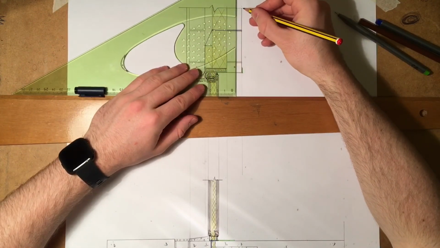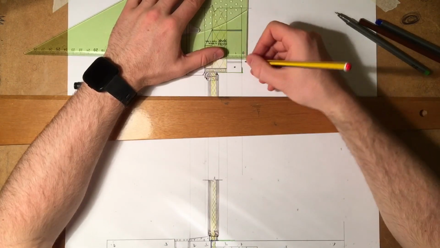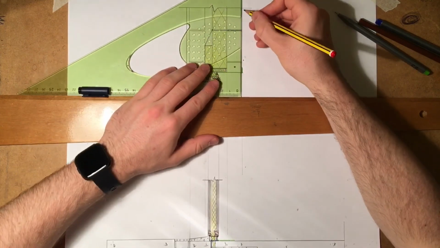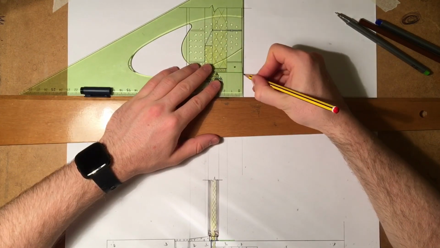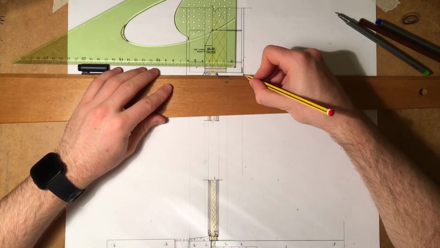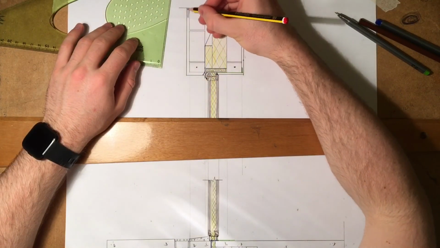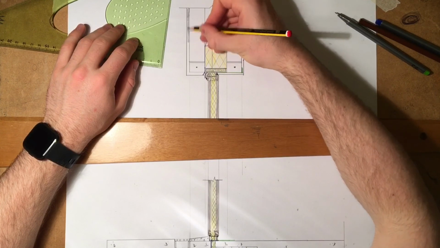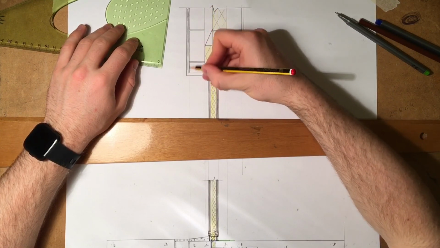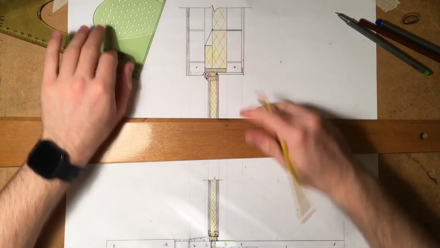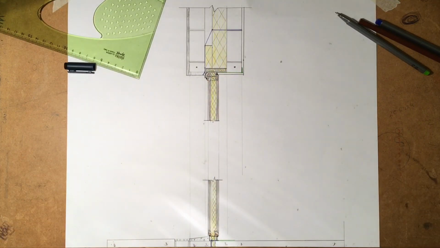And the same for, it's less than, so it's probably 2mm internal render. To finish off. And that's your door head detail, scale 1:5.